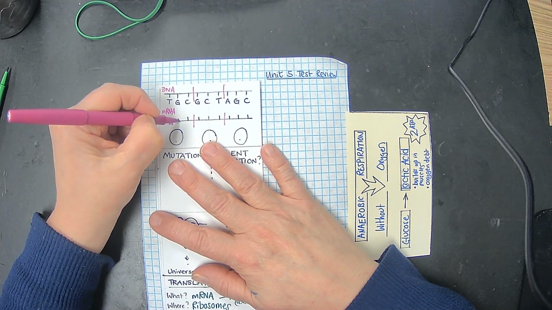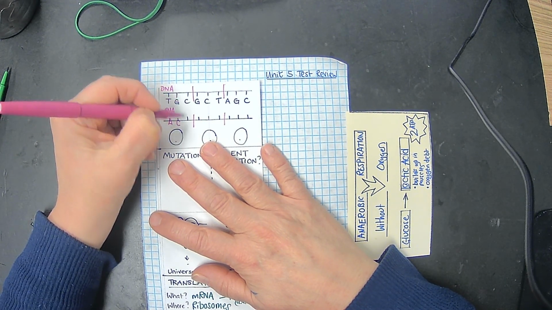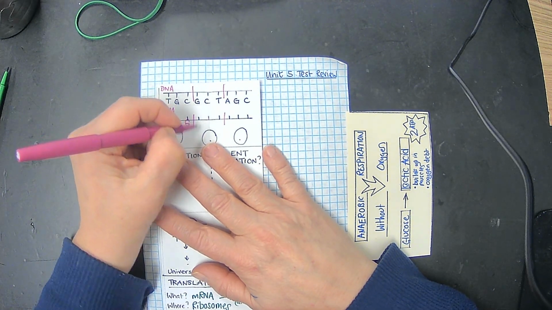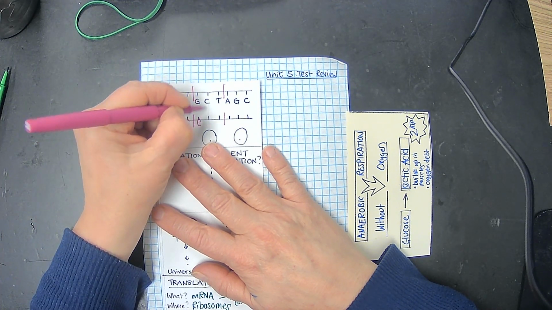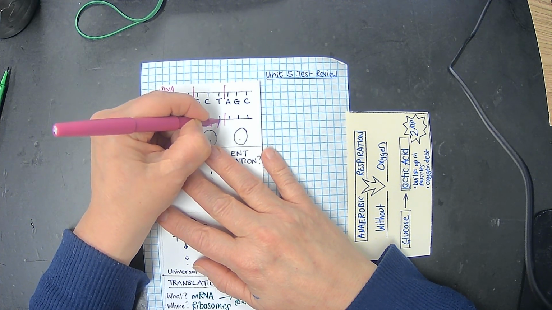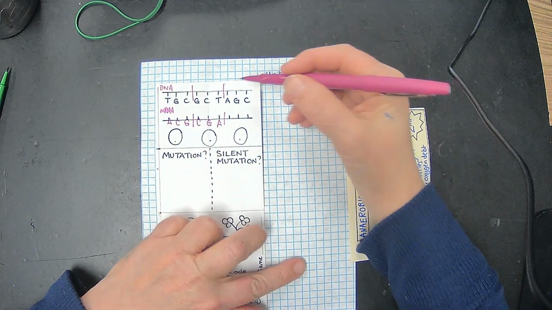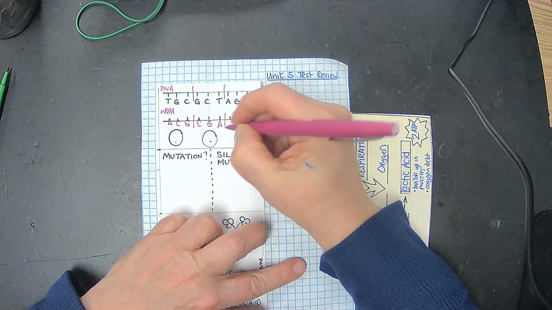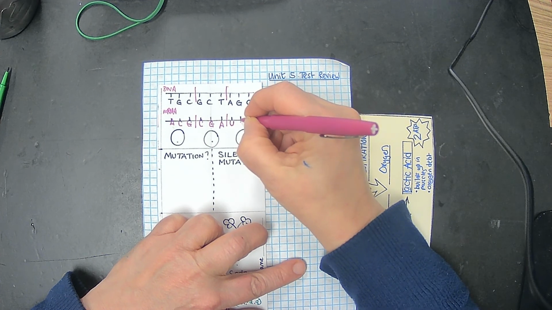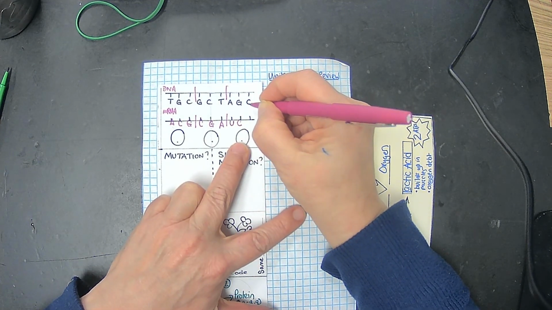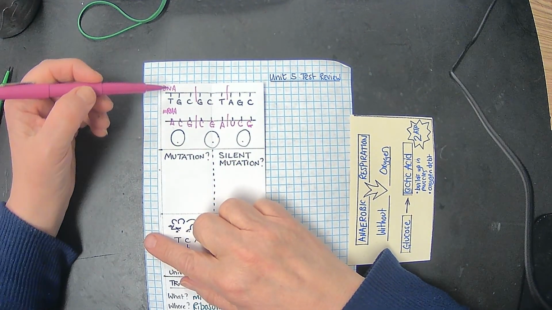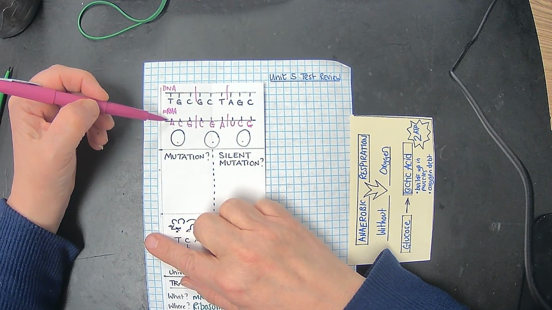A G is going to become a C. A C will become a G. Over here, the G becomes a C, the C becomes a G, and the T becomes an A. Here, an A, because we're turning it into messenger RNA, becomes a uracil, a U. A G will become a C, and a C will become a G. Okay, that is going to be transcription.